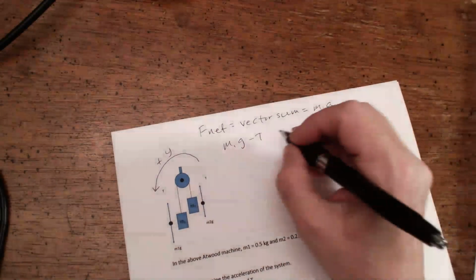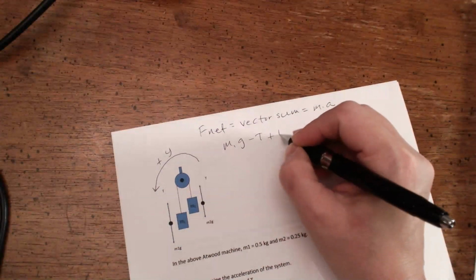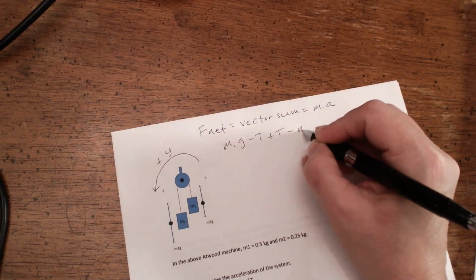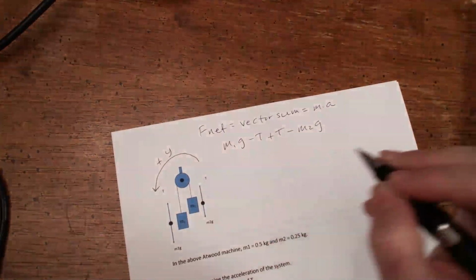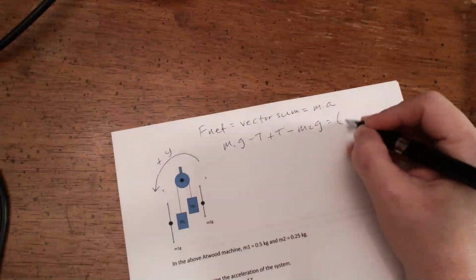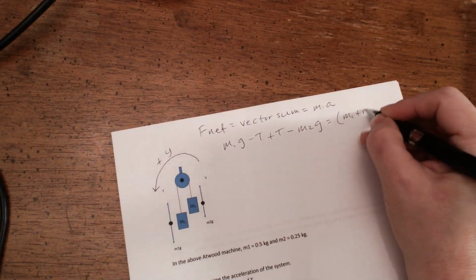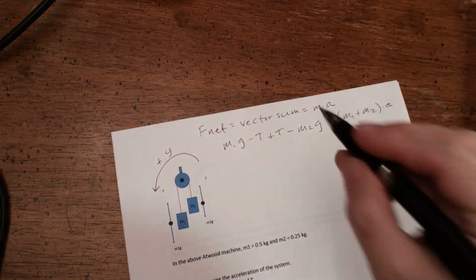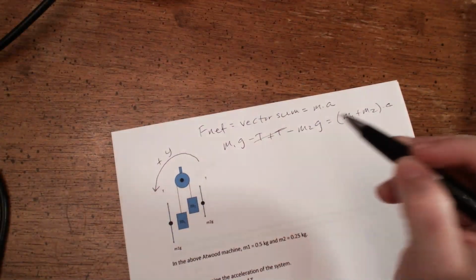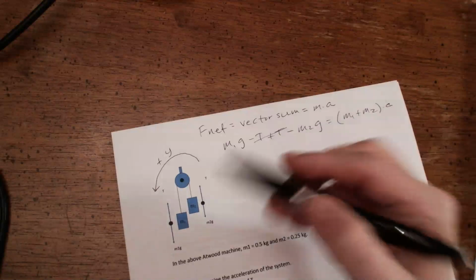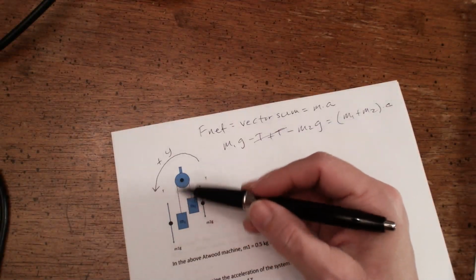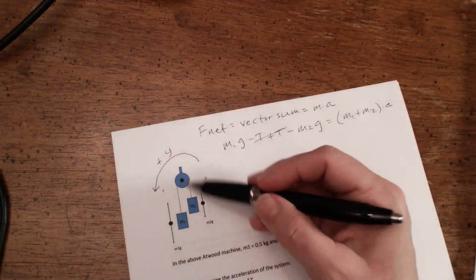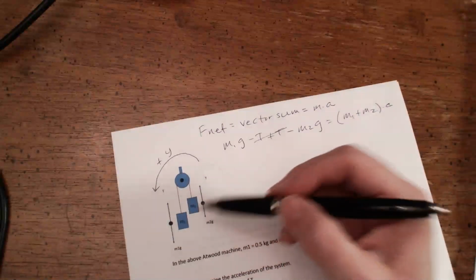So I'm going to have plus T minus M2G, and I'm going to set that equal to M1 plus M2 times A. And then my T's cancel out.